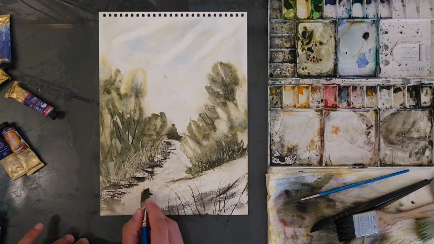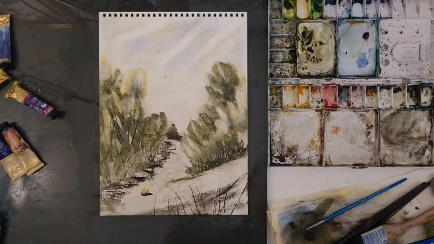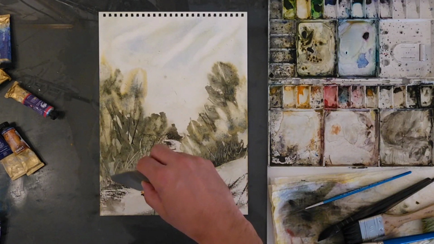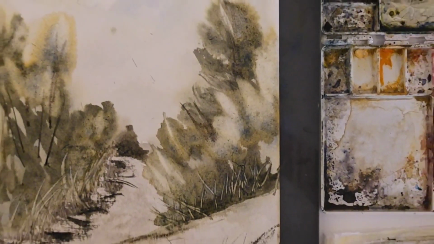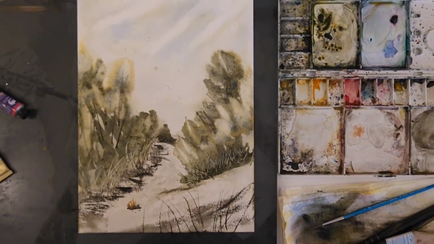Let's remove some of the paint. Take the palette. There we go. And there you go. Watercolor, abstract, landscape.